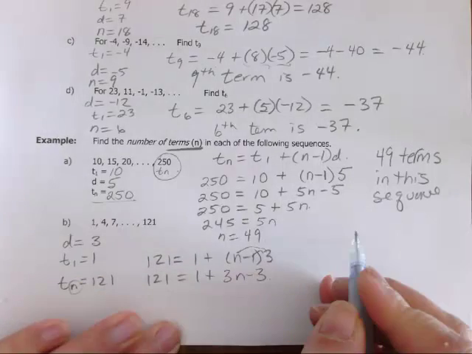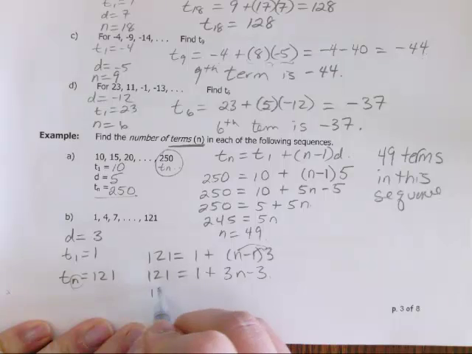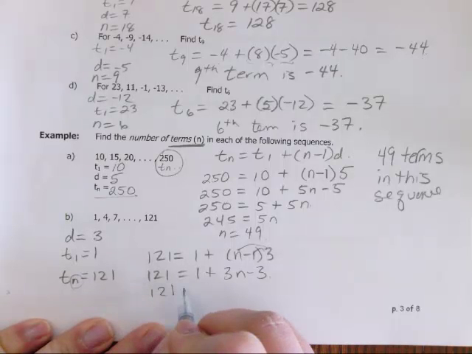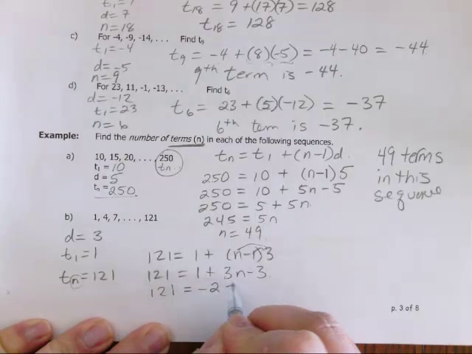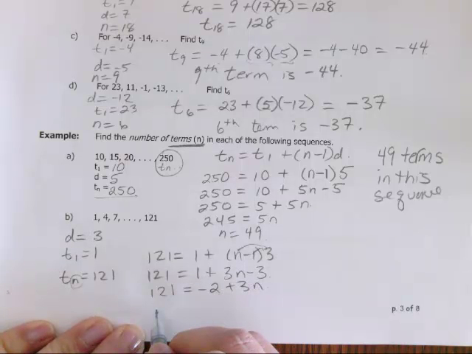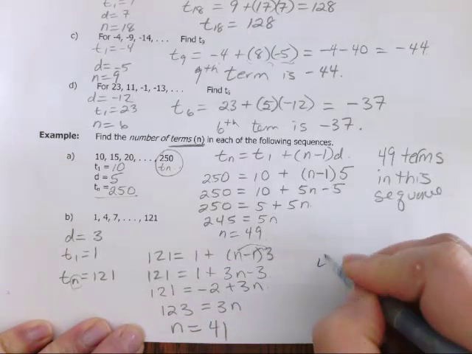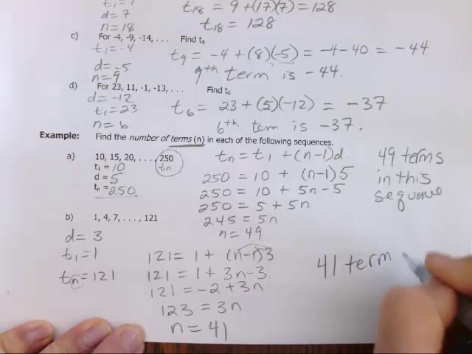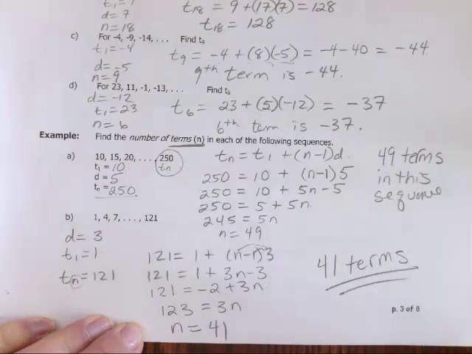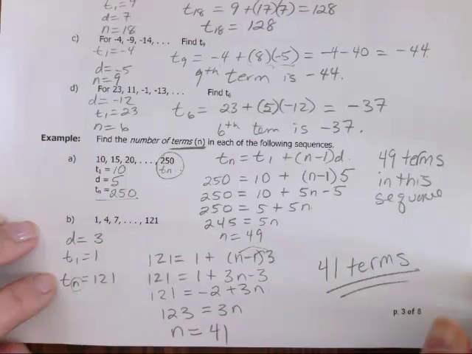That's a pretty common error that happens, and it's very avoidable. Okay, so we get 123 equals 3n, and n is equal to 41. So this one has 41 terms. All right.